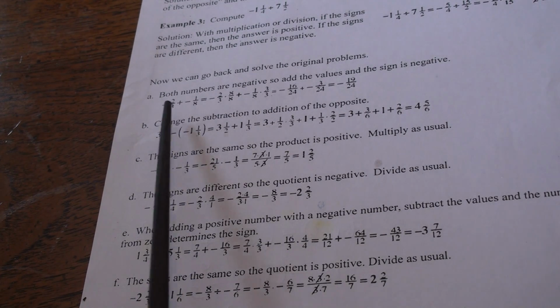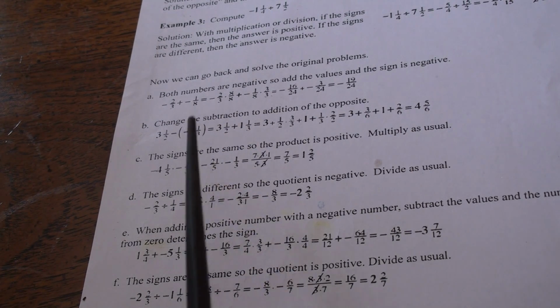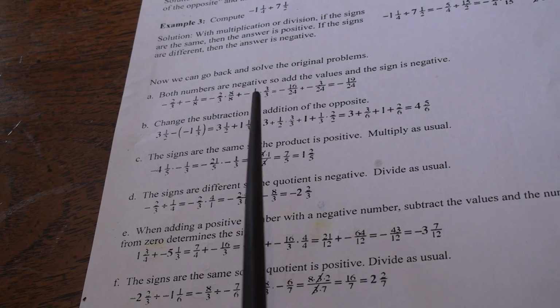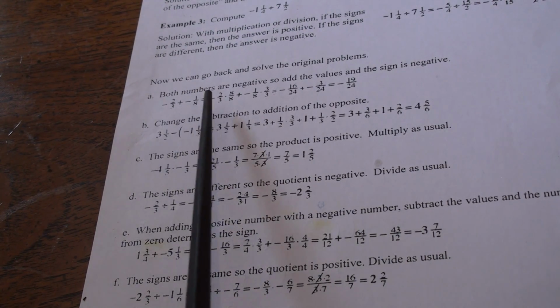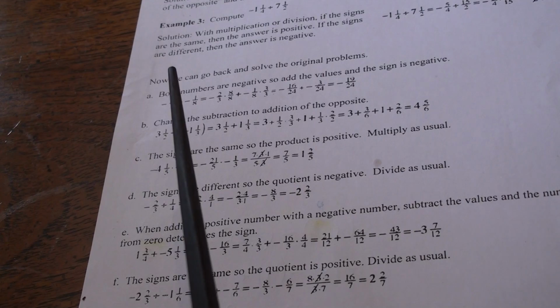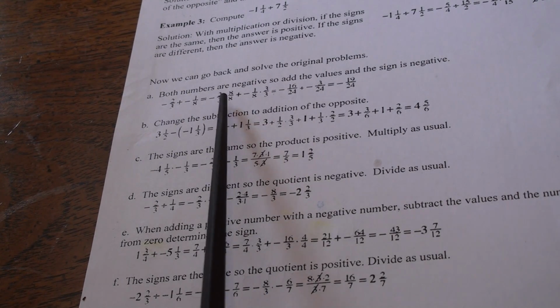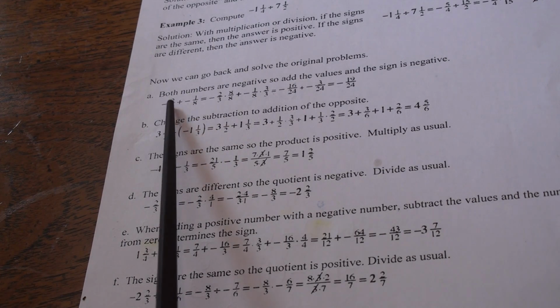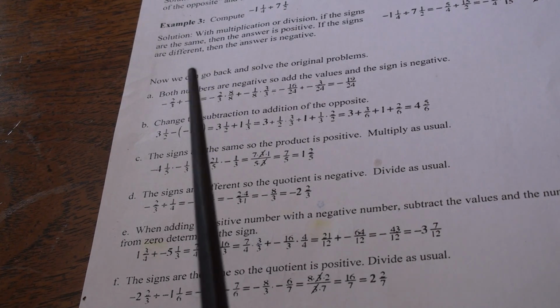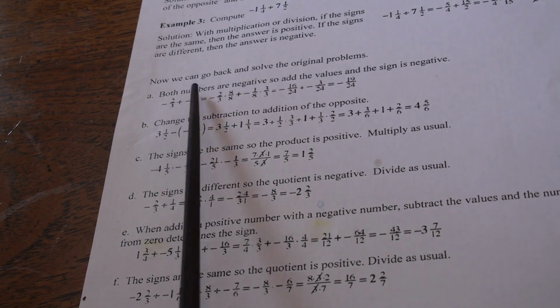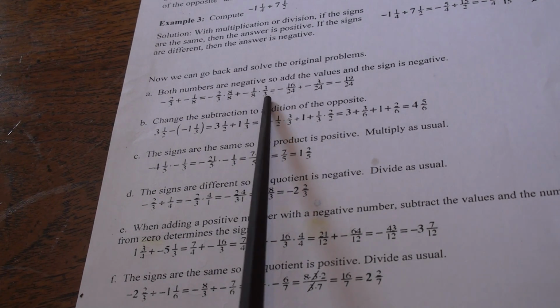For negative 2/3 plus negative 1/8, first we need to have the common denominator. For 3 and 8, my lowest common denominator will be 24. So I multiply negative 2/3 by 8 over 8, so I can get 24, and I multiply negative 1/8 by 3 over 3.